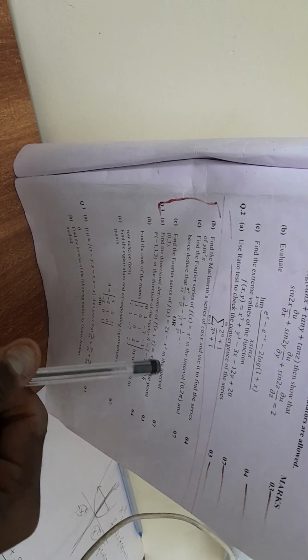Now we are going to solve for this Fourier series. They said, find the Fourier series of f(x) equal to x squared in the interval of 0 to 2 pi, and hence deduce that pi squared divided by 12 is equal to 1 upon 1 squared minus 1 upon 2 to the power 2 plus 1 upon 3 to the power 2 and minus 1.